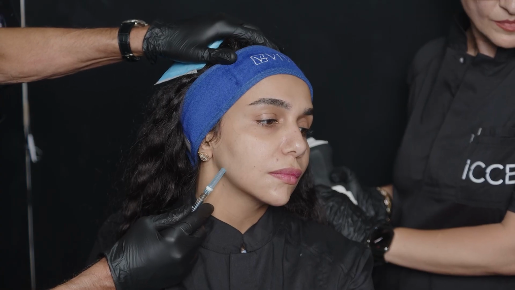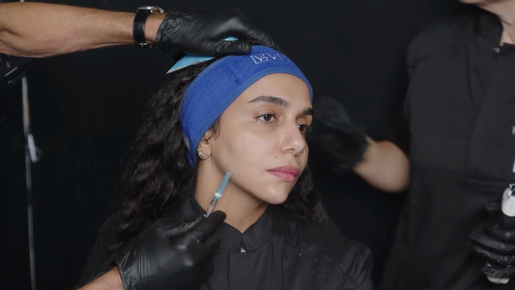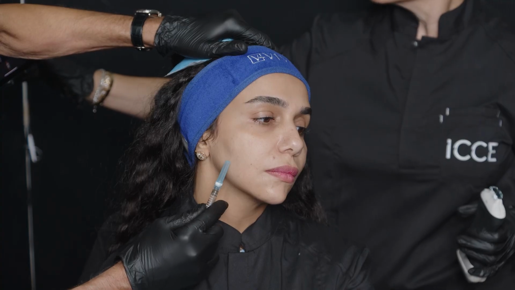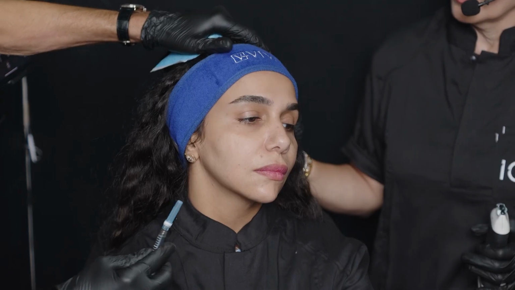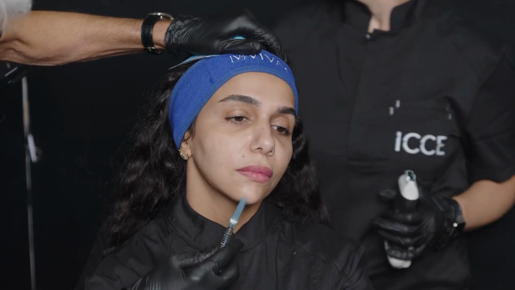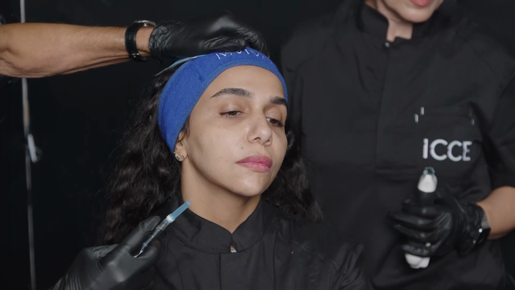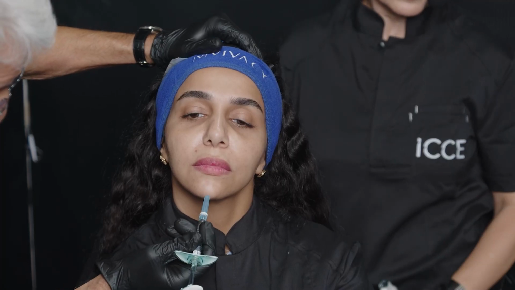We can do a second bolus just in the masseter. Why? Because in front of the masseter, as I showed you, Sebastian, we have the facial vein, then the facial artery. And then we are going to inject the chin. For the chin, there are two kinds of injection. We can inject superficially with a cannula, or you can inject deep in the pogonion or in the mentum.